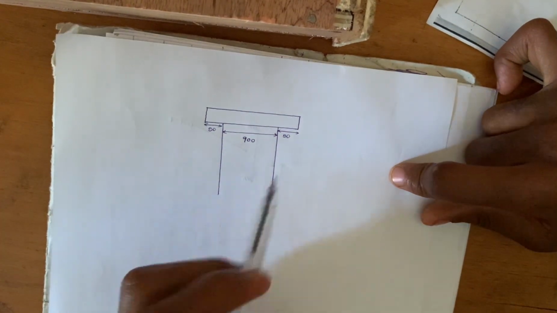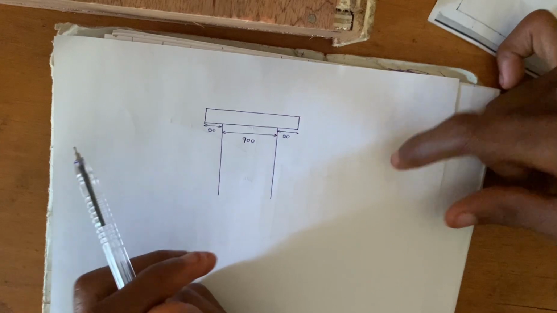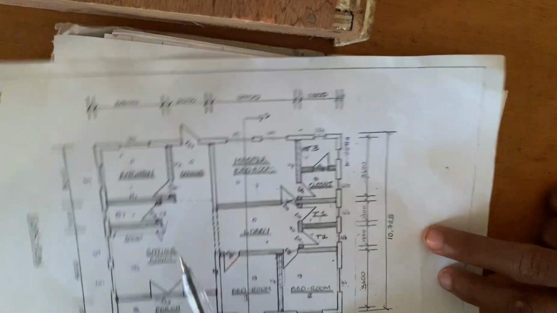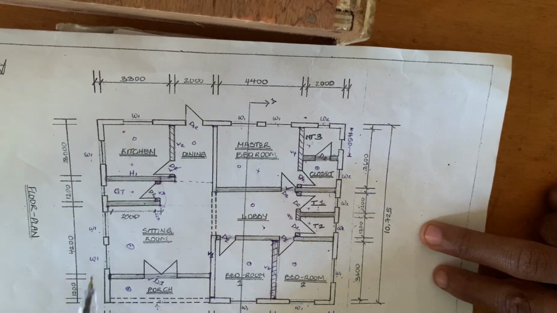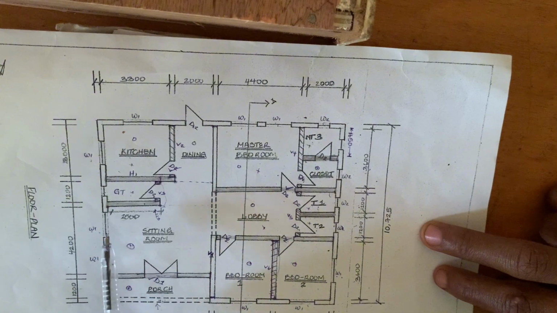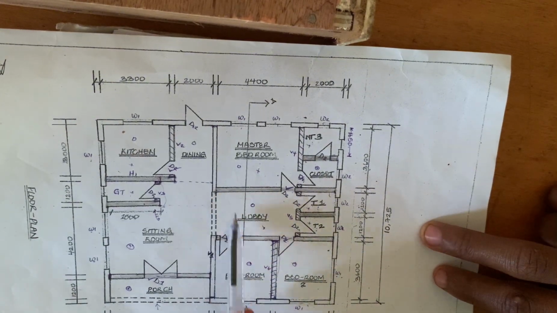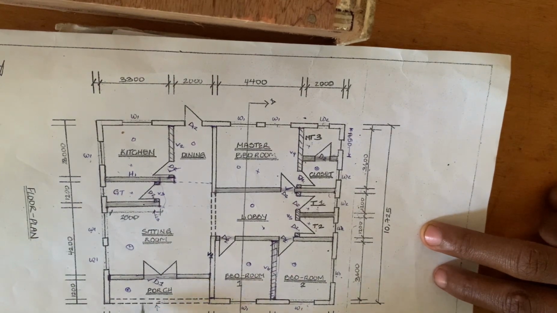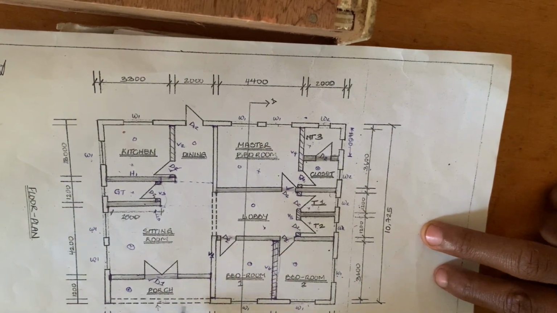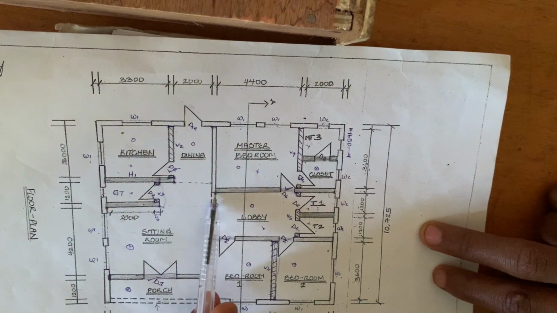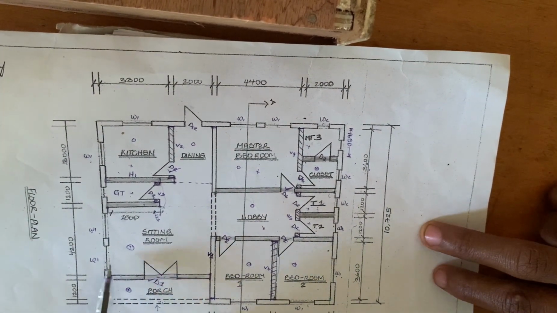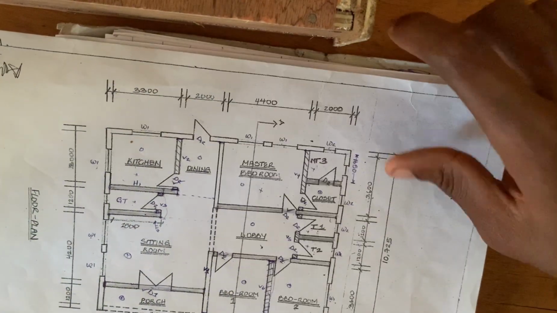Now I said that lintels are found on openings, and in this floor plan, the openings we have are the openings for the door, the window, and this beam opening around the lobby and the porch. So we're going to be catering for this also, because there will be a lintel here, there will be a lintel here, and there will also be lintels on the doors and windows. So we're going to be calculating for them.